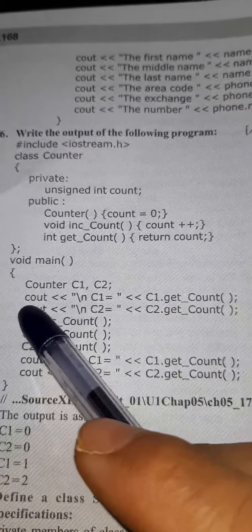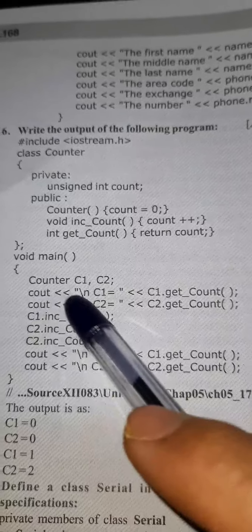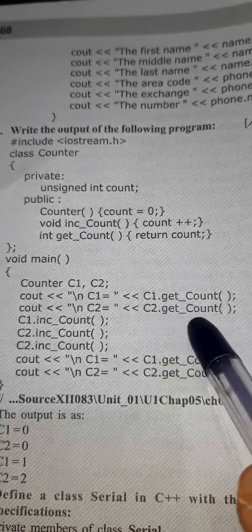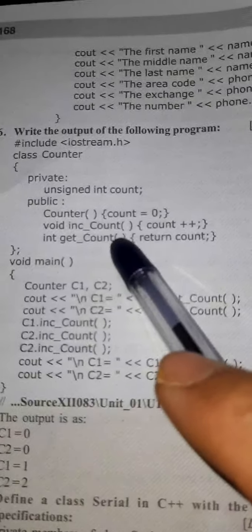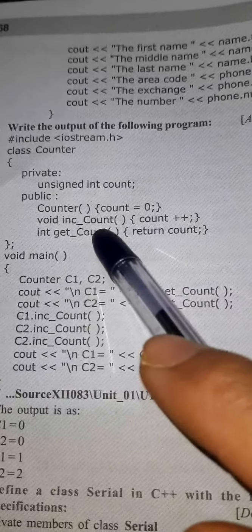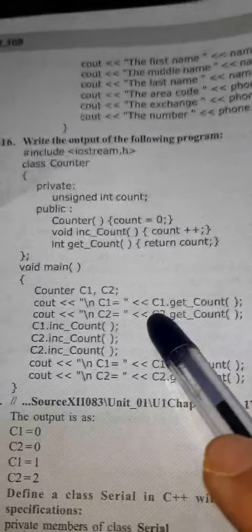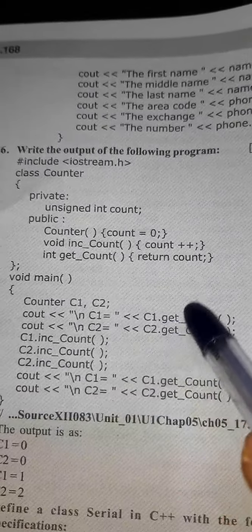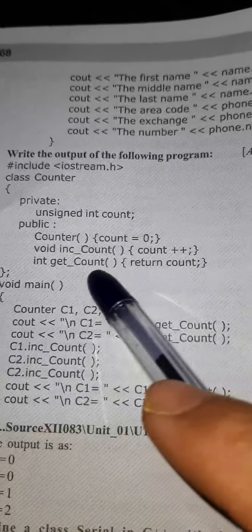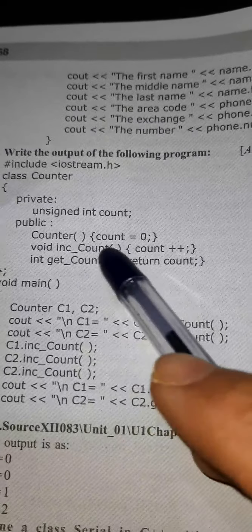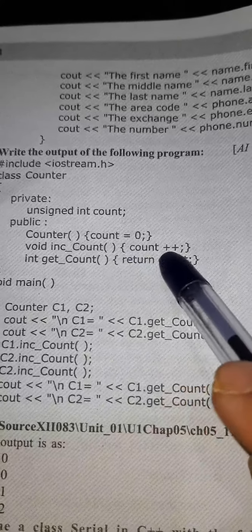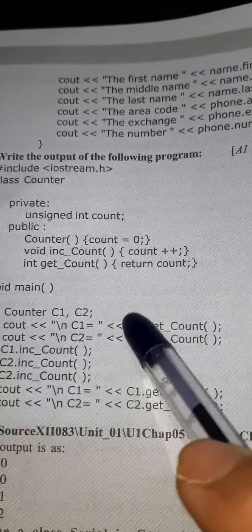Again the next statement, cout c2 equals to, so c2.getCount. Again the same function is being called by a different object. So you can see that the function gets overloaded, right? The same function can be used by two different objects, so the same function body gets executed by two different objects.